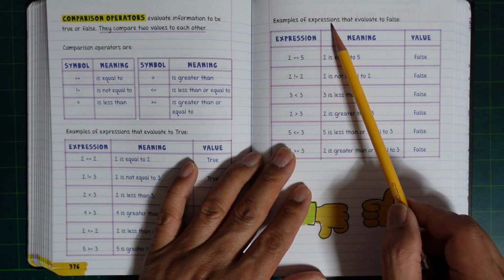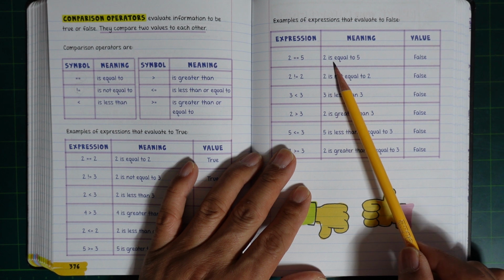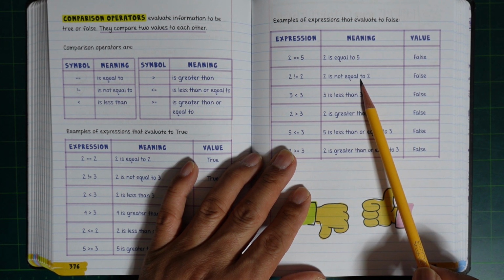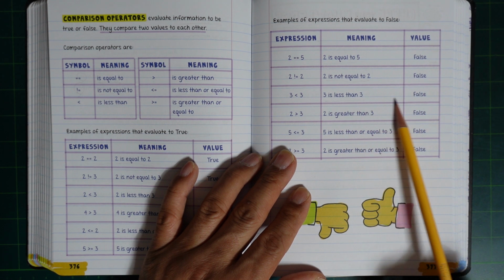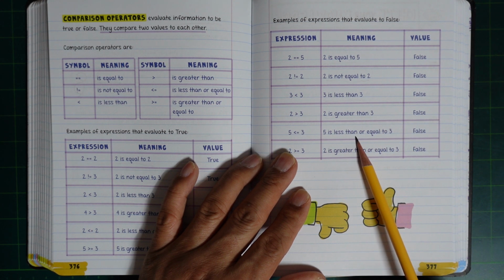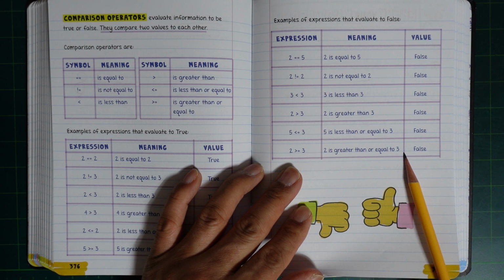Examples of expressions that evaluate to false. 2 is equal to 5, false. 2 is not equal to 2, false. 3 is less than 3, false. 2 is greater than 3, false. 5 is less than or equal to 3, false. 2 is greater than or equal to 3, false.